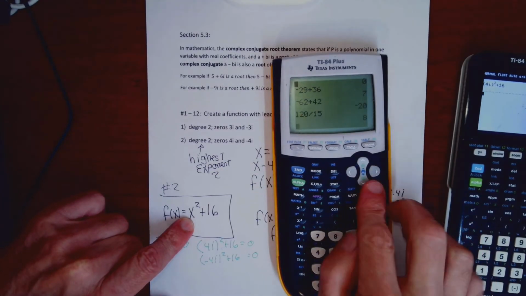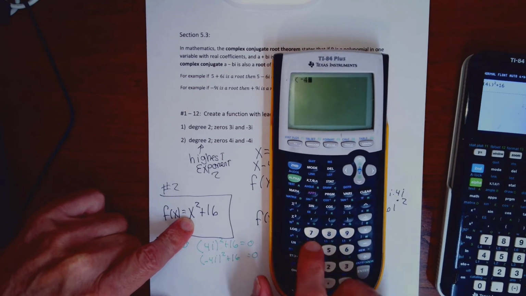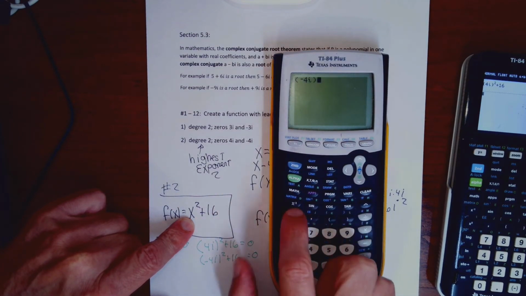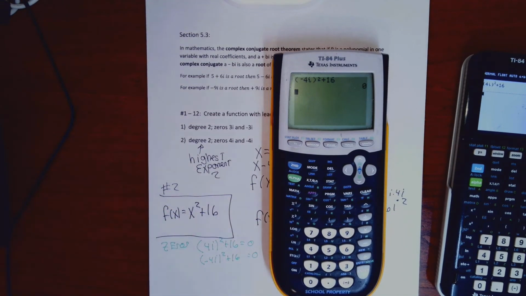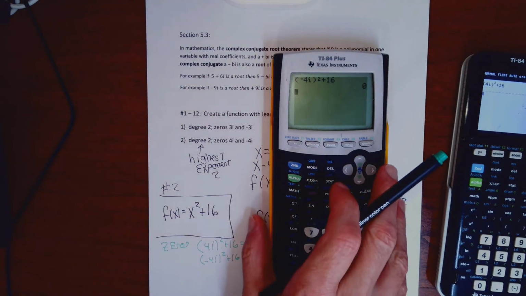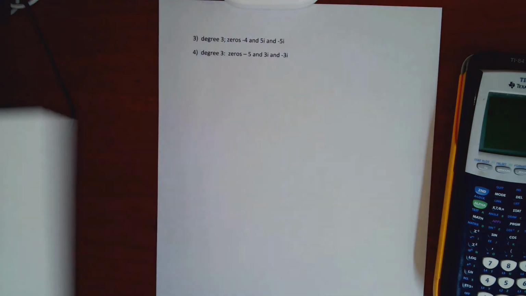On my other calculator, if I do negative on the bottom row of the calculator, 4 second and decimal for i squared plus 16 gives me 0 just fine. So I've created the function that I needed just fine. It gets a little harder, and the order that I do my multiplication in is going to be a big deal here.